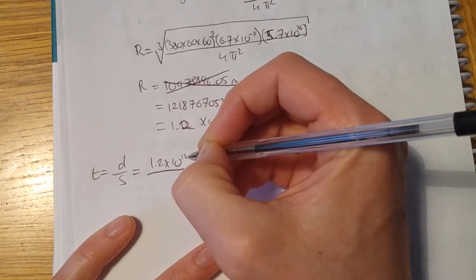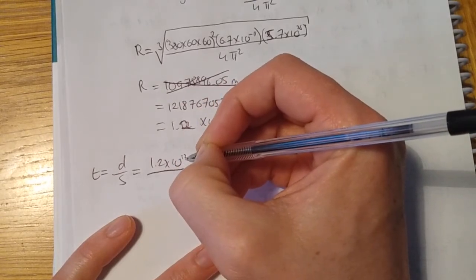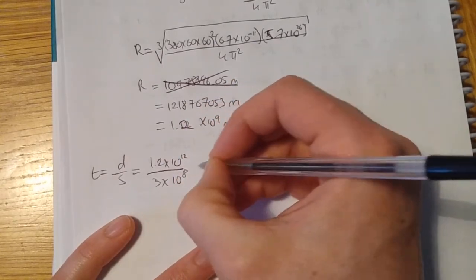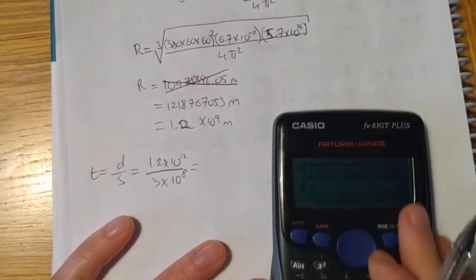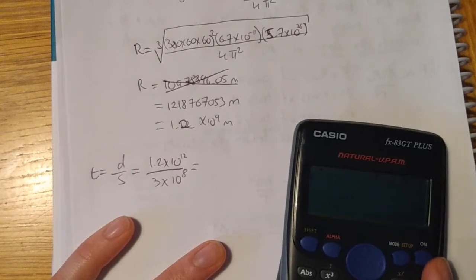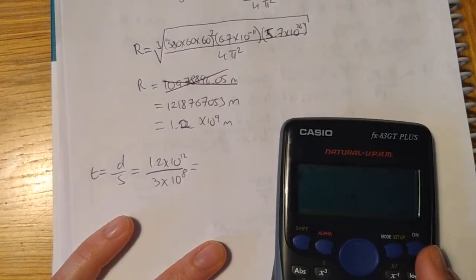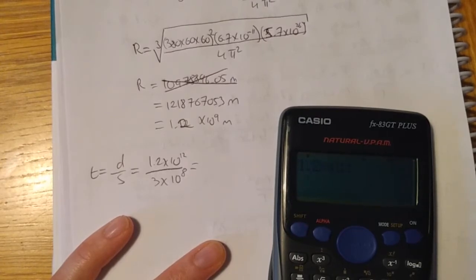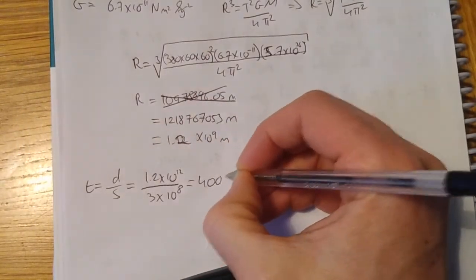The speed is the speed of light, 3 by 10 to the 8. So the time taken is just that: 4,000 seconds.